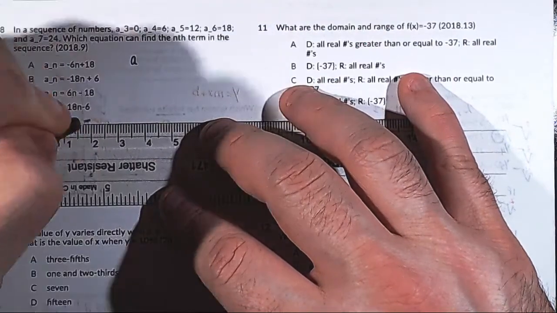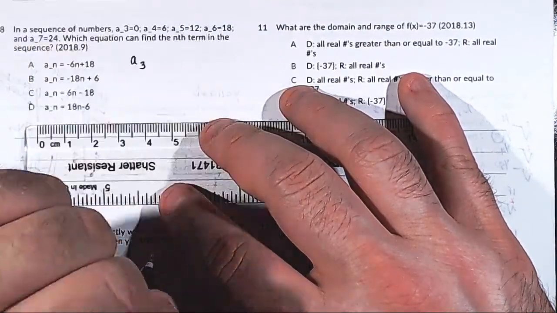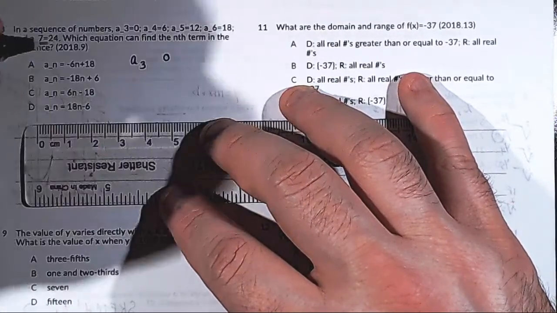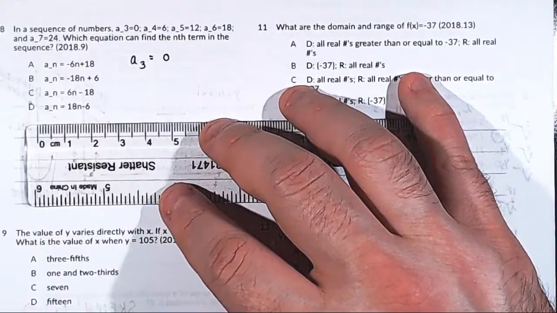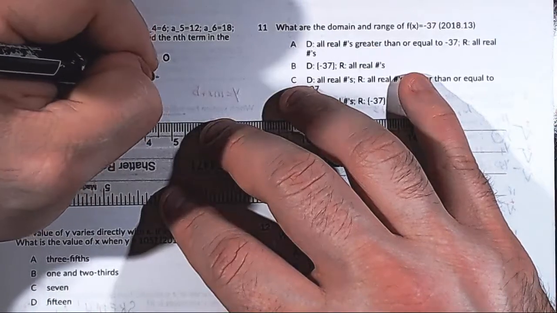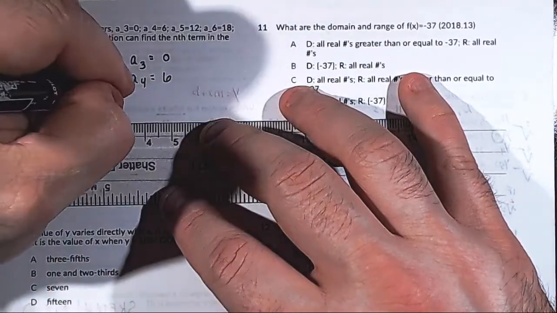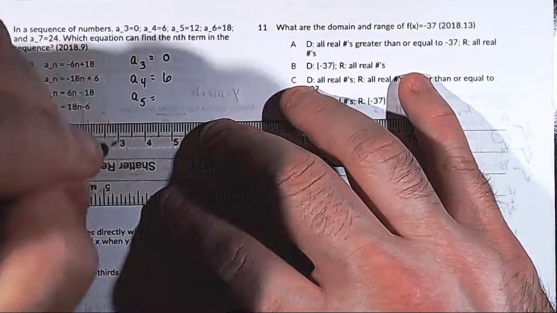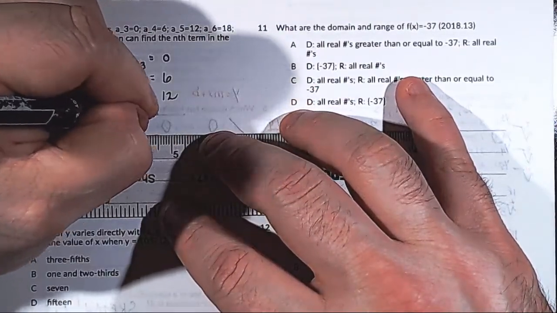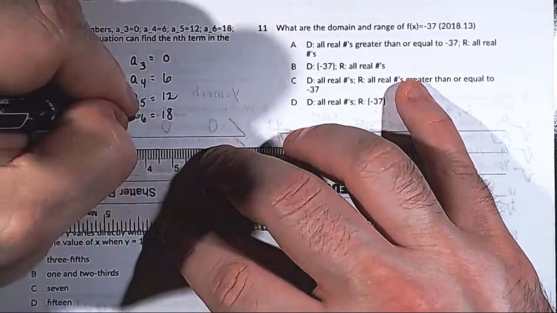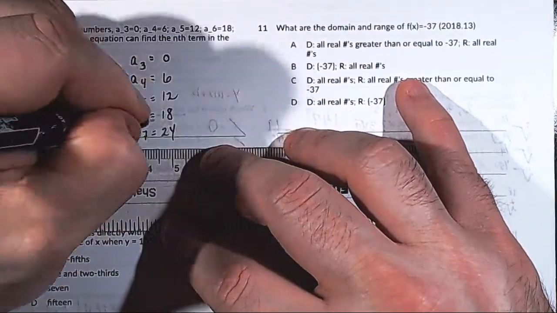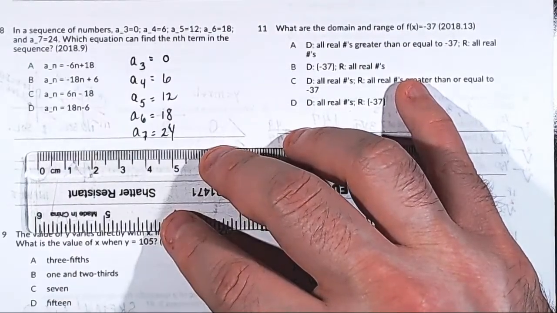We've got a sub 3 equal to 0. You've got a sub 4 equal to 6. A sub 5 equal to 12. A sub 6 equal to 18. And a sub 7 equal to 24. Okay. Now this is the cool part.